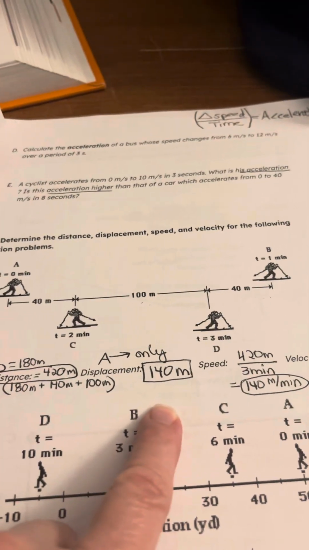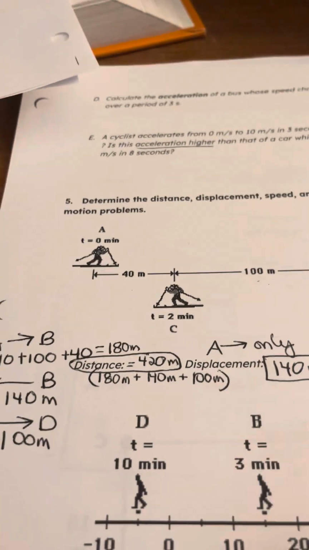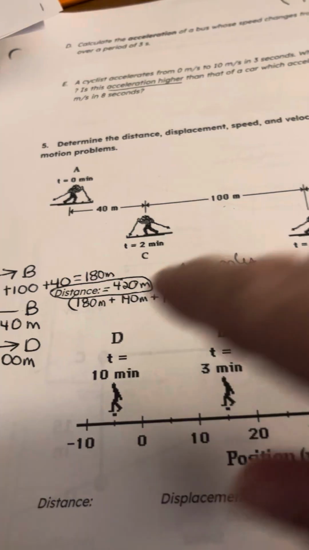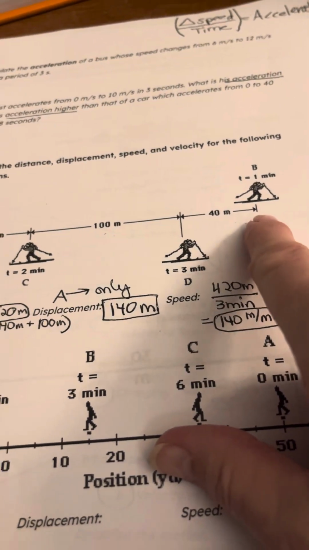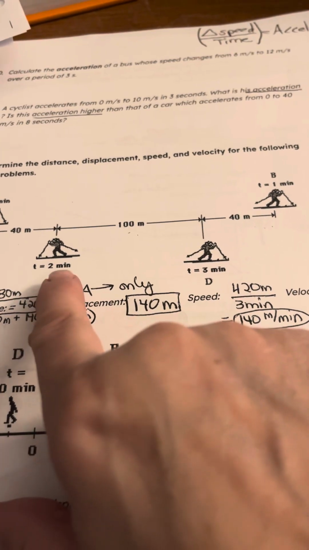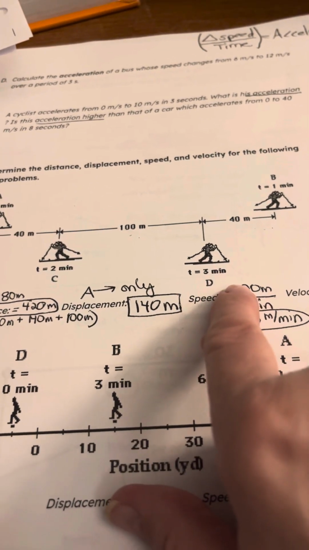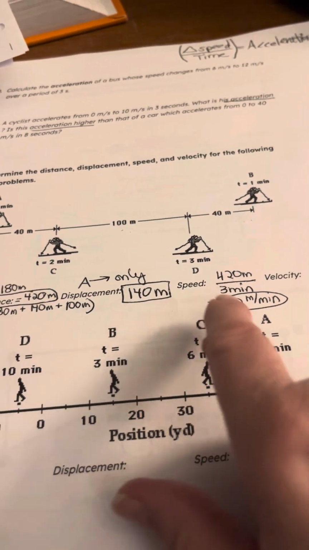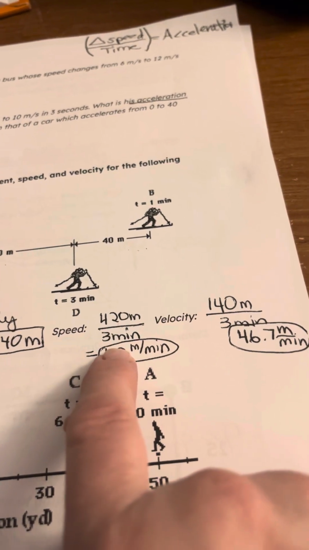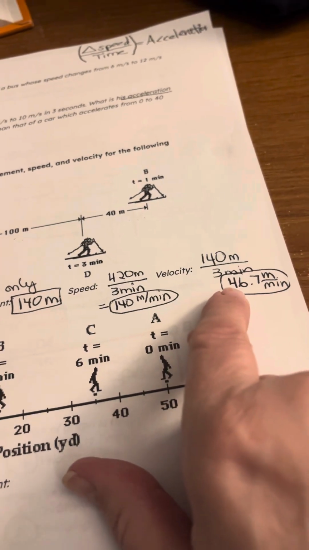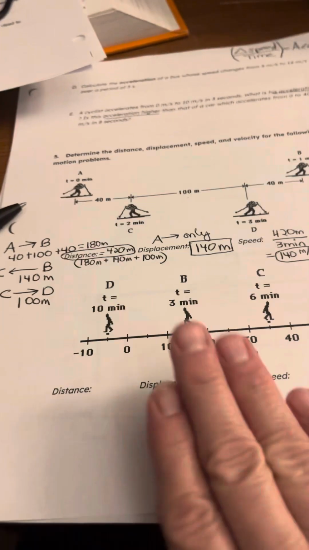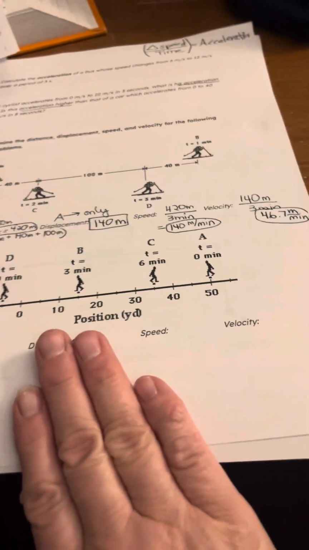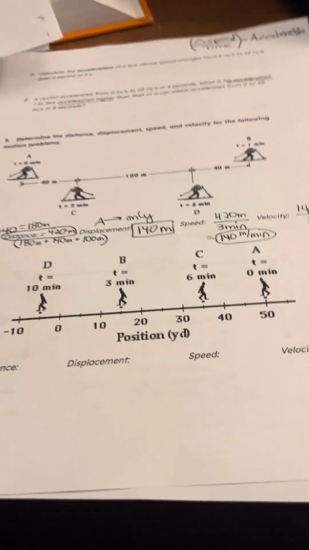Then you divide them both by the time, which the time is listed from 0 to B is 1 minute, from B to C is 2 minutes, and from C to D is a total of 3 minutes. So you're going to divide both of these by 3, the 420 by 3 and the 140 by 3 to get these meters per minute. Try this one out and see what you get, and check out the answer key answers. I'll have those posted on Schoology.